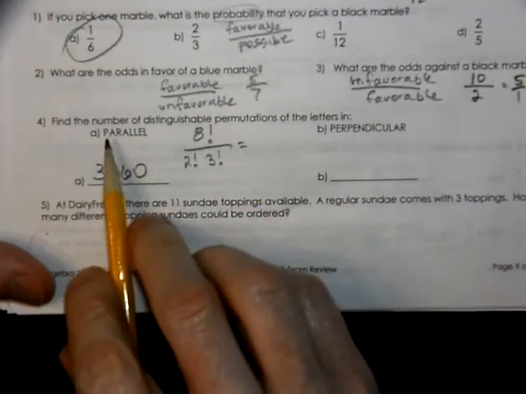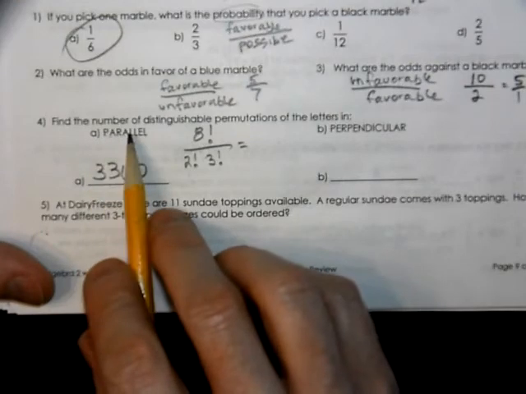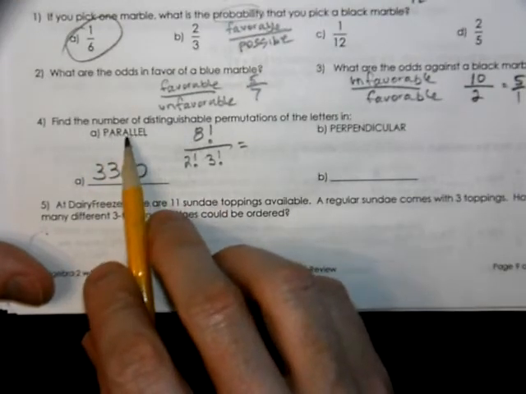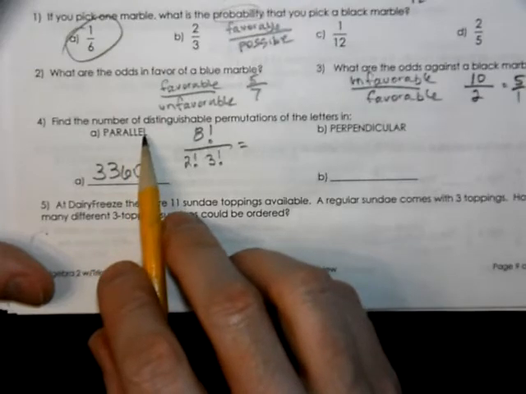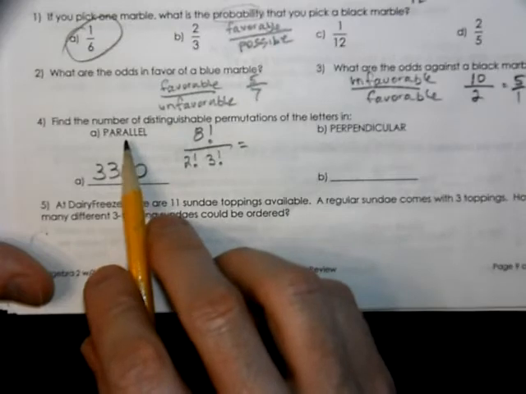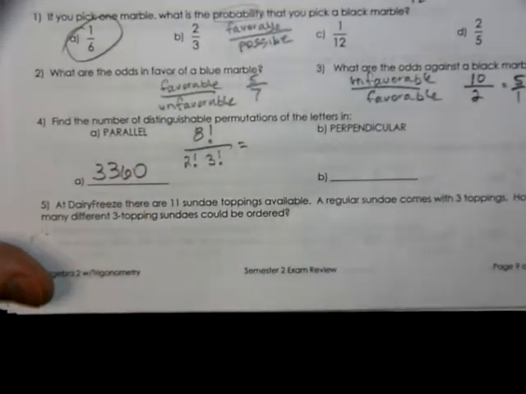So what that means is the number of ways you can move the letters around, and in each situation you'd be spelling out something differently. So if you just move the L's, that would spell the exact same word, and that wouldn't be distinguishable. But if you change the L and the A, then that would be distinguishable.